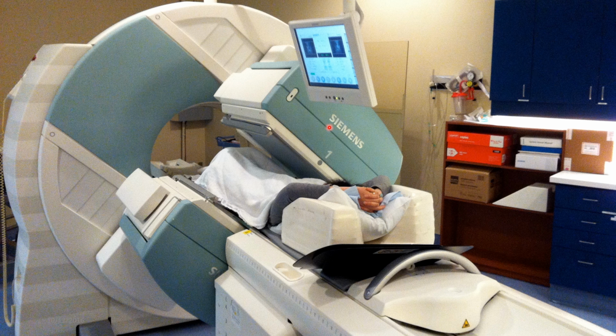I'm not going to go through the theory of how gamma cameras work because it's kind of complicated and it's too long for this video. So we're going to look at some scans.